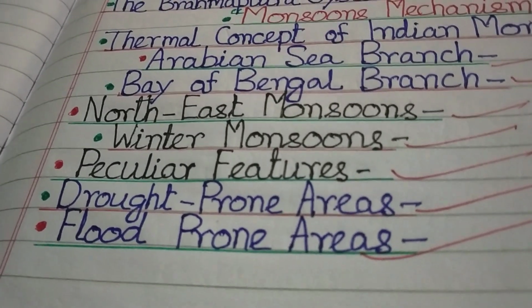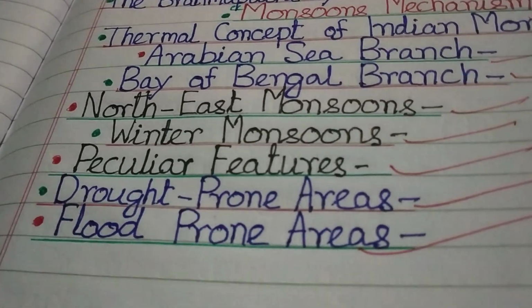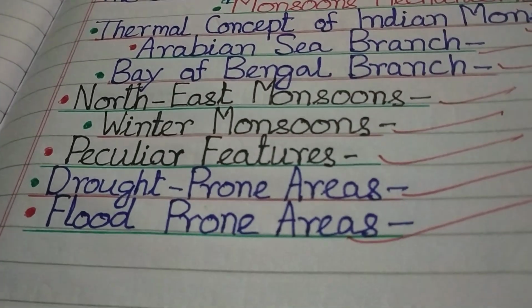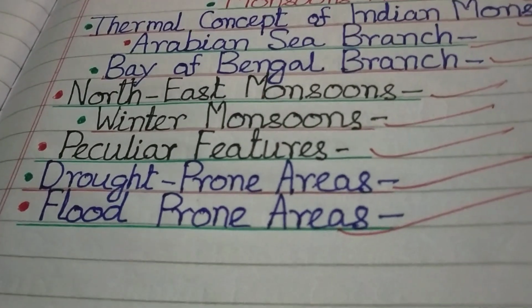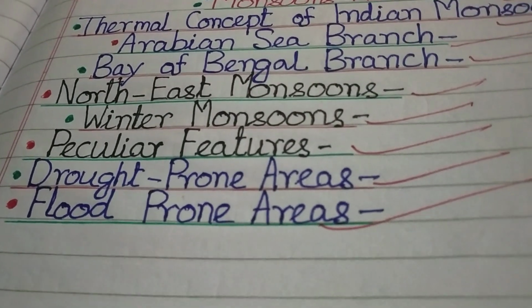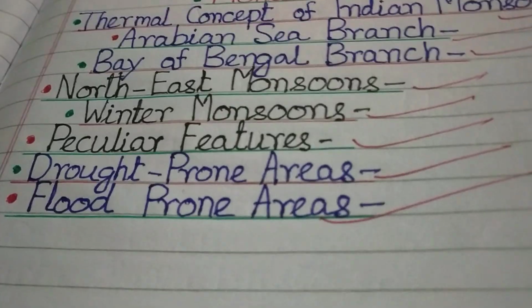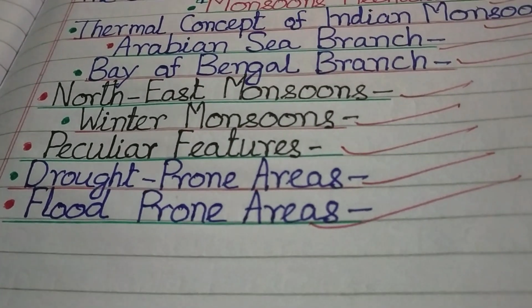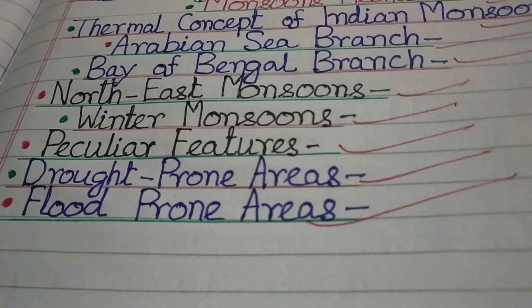The cyclonic conditions are replaced by anticyclonic ones. As a result, winds start blowing away from the northern region. Similar anticyclonic winds blow from the Tibetan highlands and beyond.